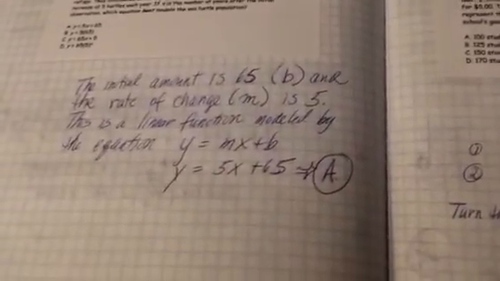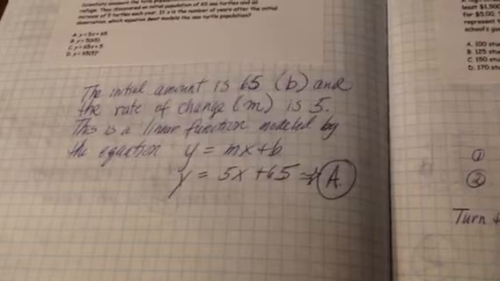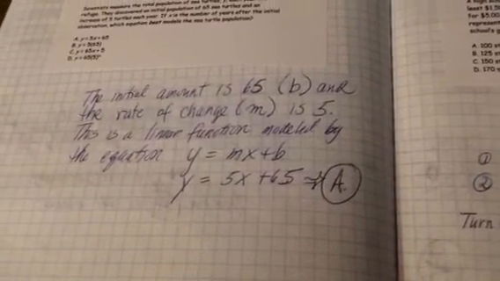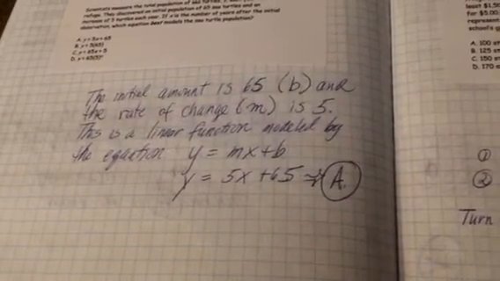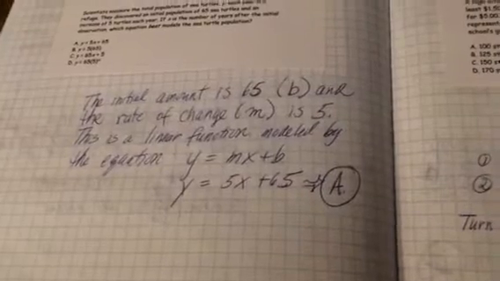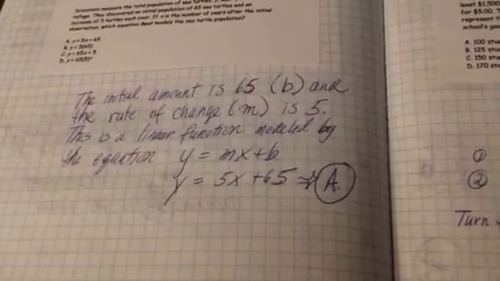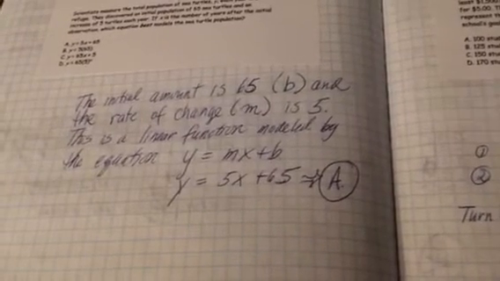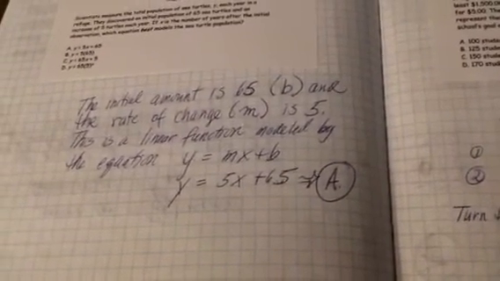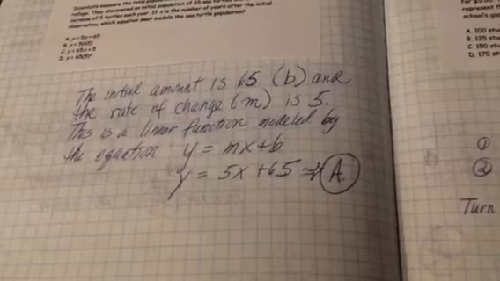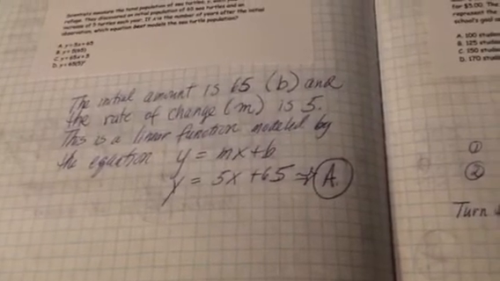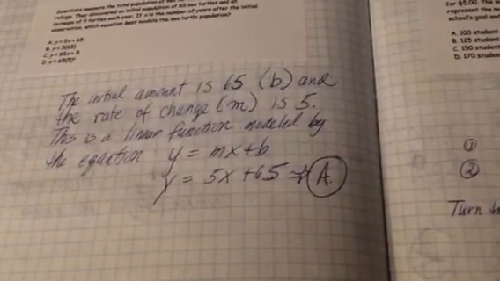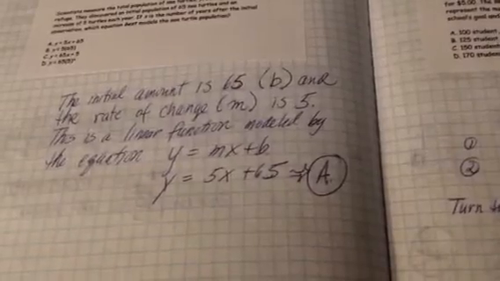Okay, number 20, this answer was A. And this one, the initial amount was 65, which is represented by b in a linear equation. And the rate of change is 5, and that's represented by m in a linear equation. And so I wrote that this is a linear function, which is modeled by the slope-intercept equation, y equals mx plus b. And then I plugged in the numbers.